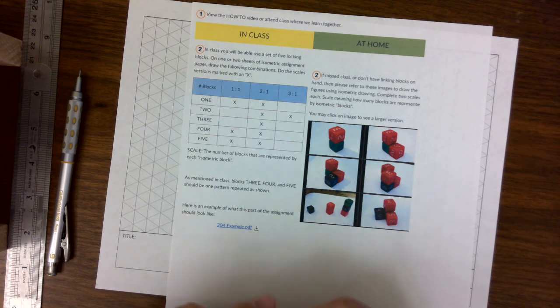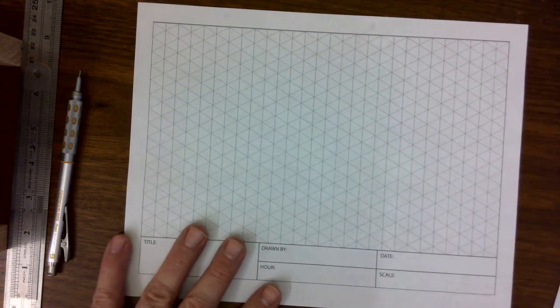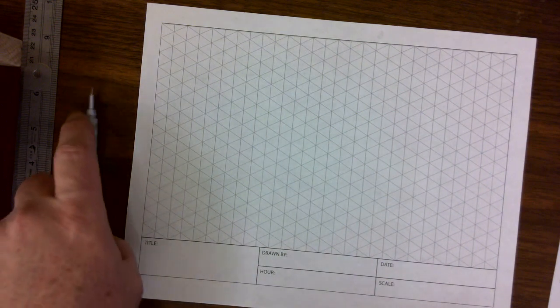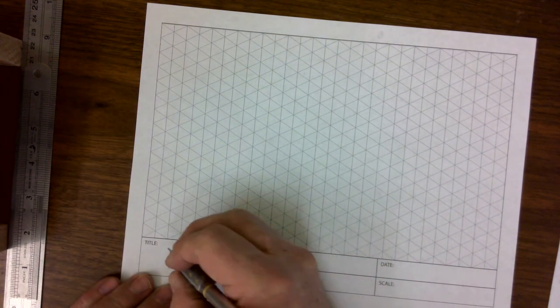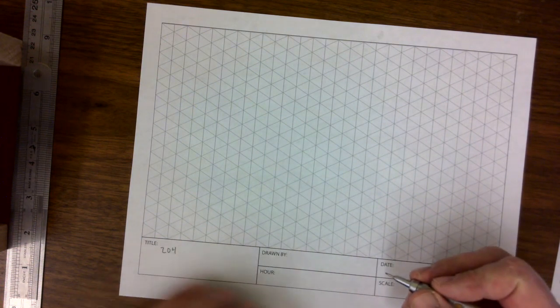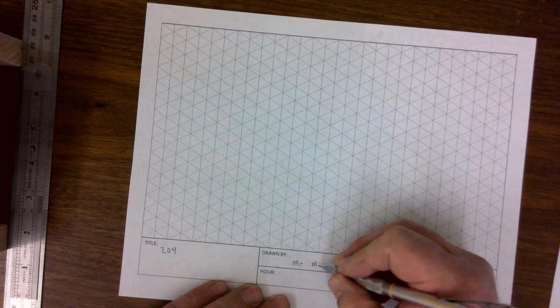So let's go ahead and draw the first block. On our isometric paper, and you can get this paper from printing it online or in class, the first thing we need to do is put our title, which for this one is assignment 204, unless it's been adjusted later, who it's drawn by. So this is drawn by me, Mr. Runyon.